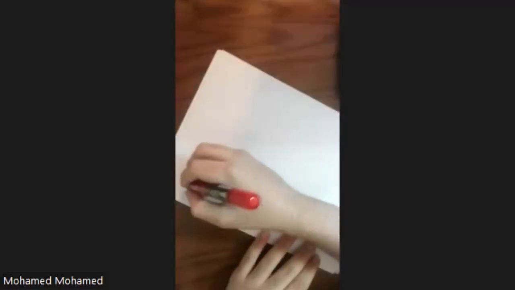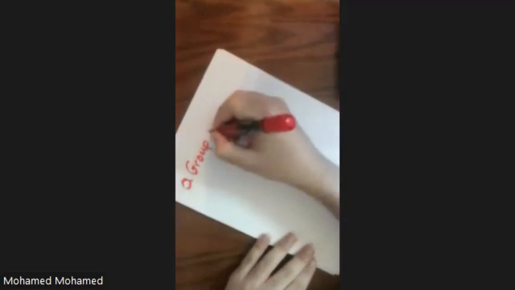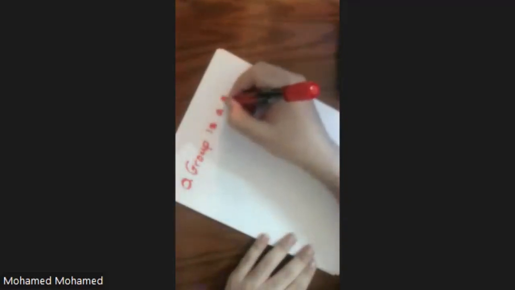Firstly, before we discuss that, what do we mean when we say there is a group? That's a group. A group is a set.